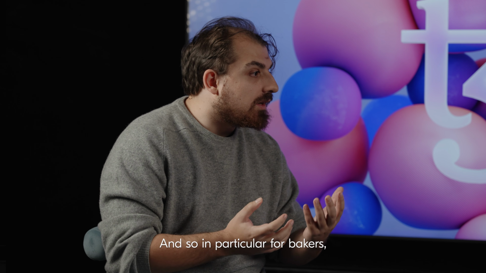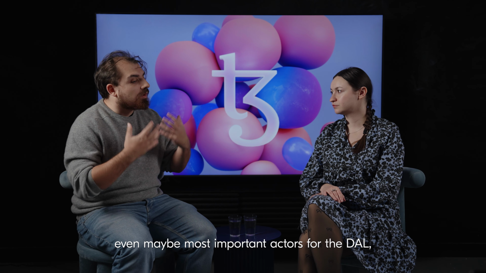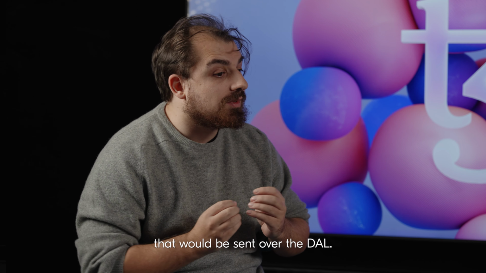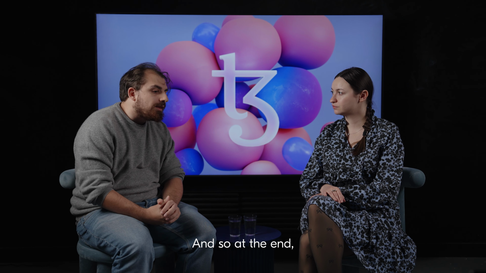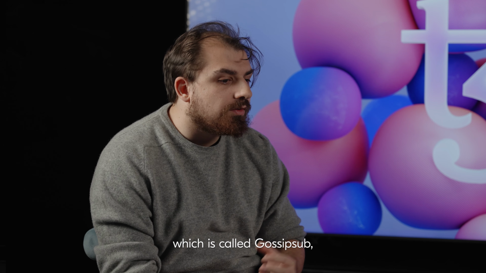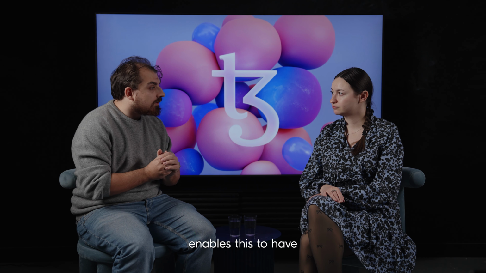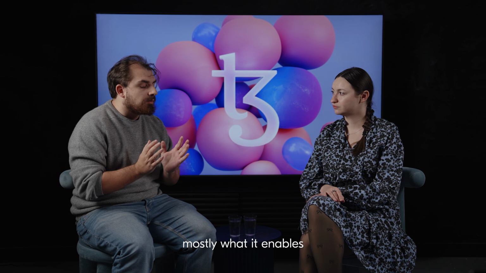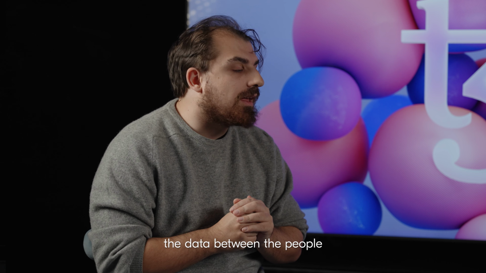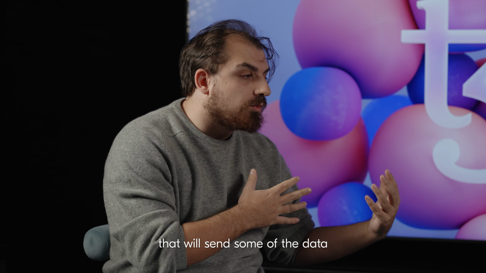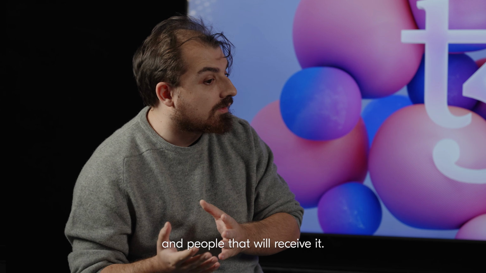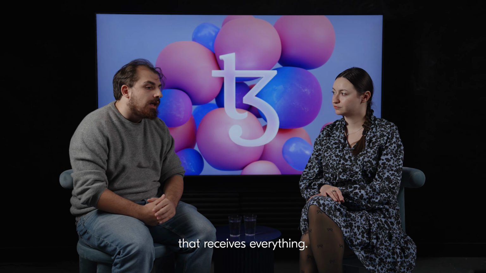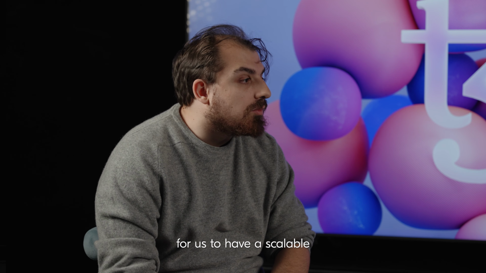And so in particular for bakers, which is maybe even one of the most important actors for the DAL, we wanted them to receive only a portion of the data that would be sent over the DAL. And so at the end, the P2P protocol that we use, which is called GossipSub, enables us to have something that we call topics, but mostly what it enables is to share efficiently the data between the people that will send some of the data and people that will receive it. And at the end of the day, you don't have all the actors of this network that receive everything. And it's very important for us to have a scalable peer-to-peer network.